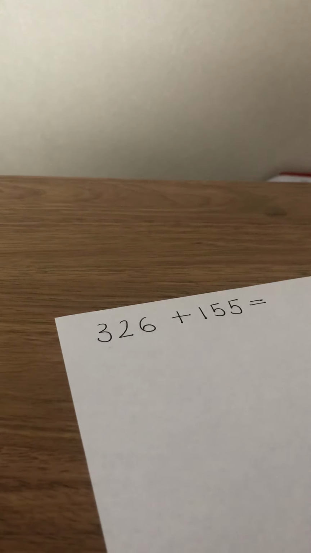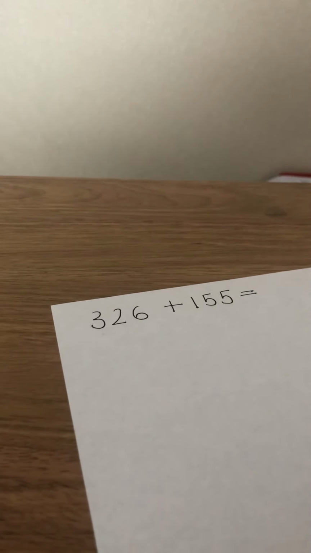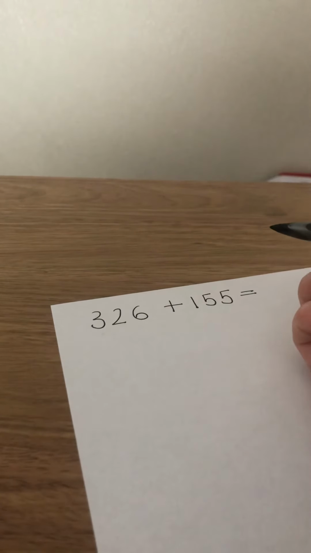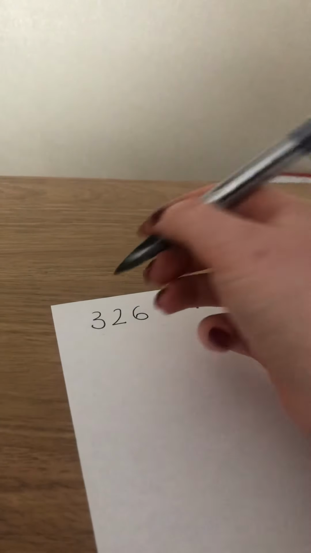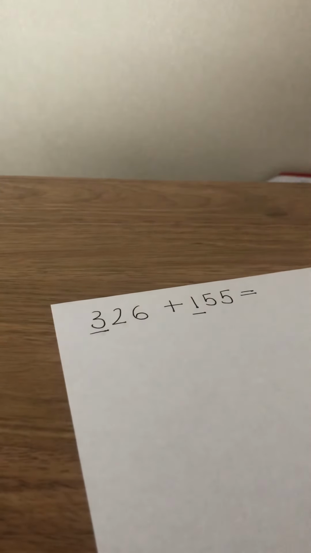So the first thing we need to do is obviously partition it into the different place values. The first thing I'm going to look at, I'm going to partition it into my hundreds first. So if I have a look, I know that my hundreds obviously are part of the 3-digit number, so I've got 3 here.